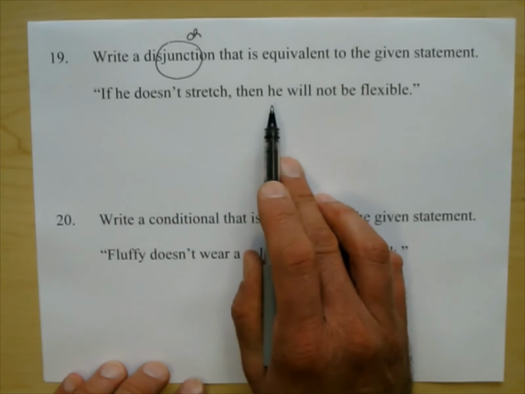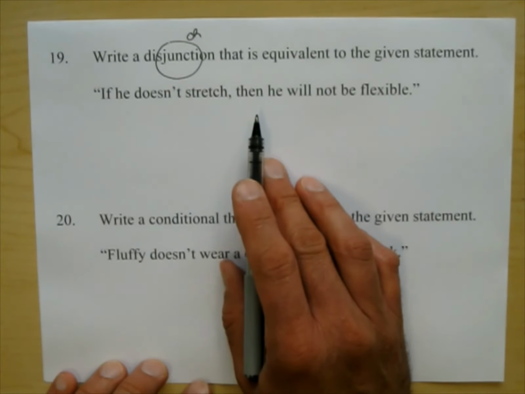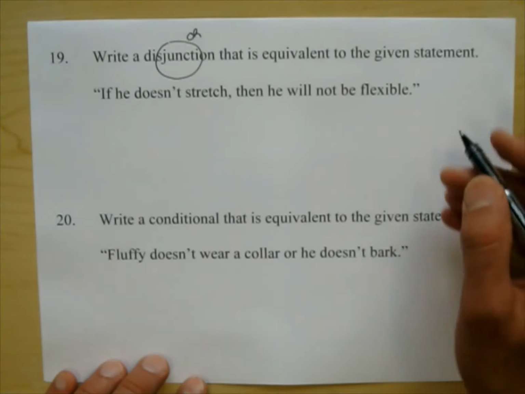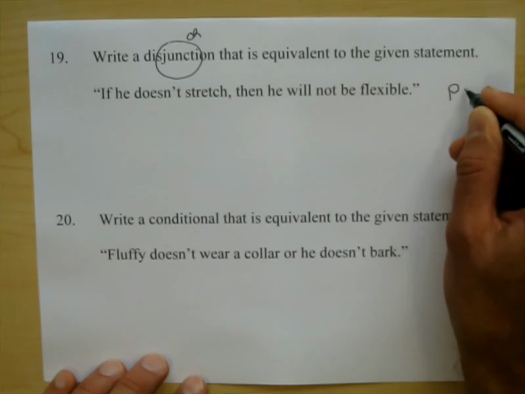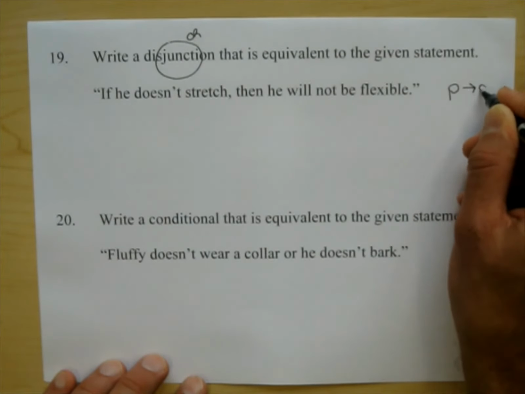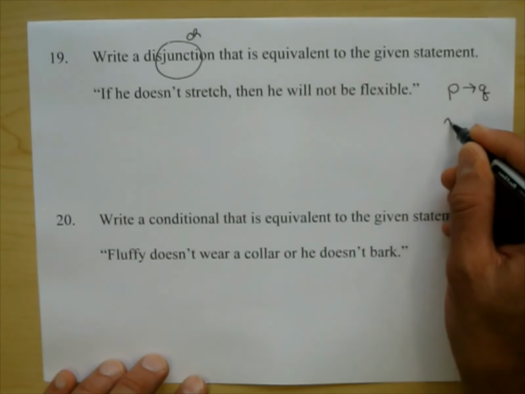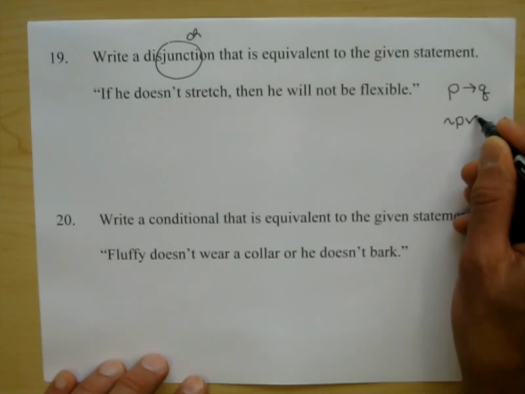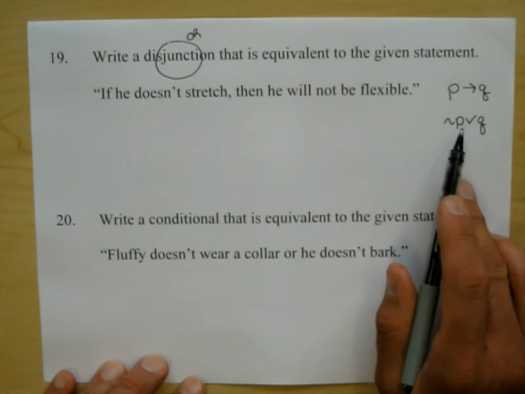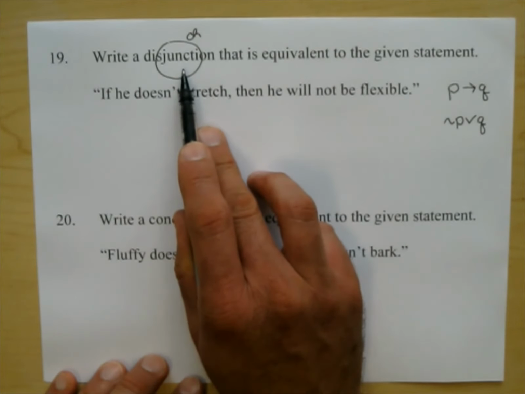So this is where we have to look up one of our laws of logic. And our law of logic says this. You've got an if P, then Q is logically equivalent to not P or Q, the alternative form of the conditional. Okay, because look, you've got a conditional and you want to write an equivalent statement that's an or.